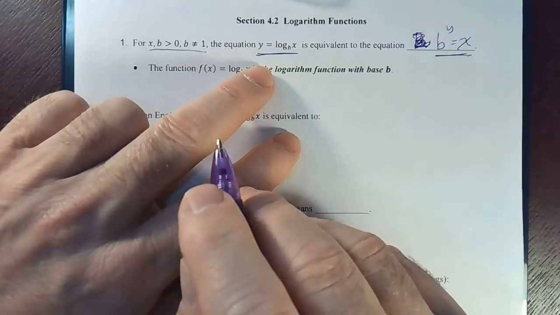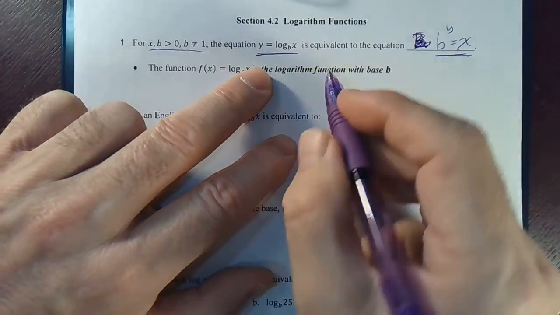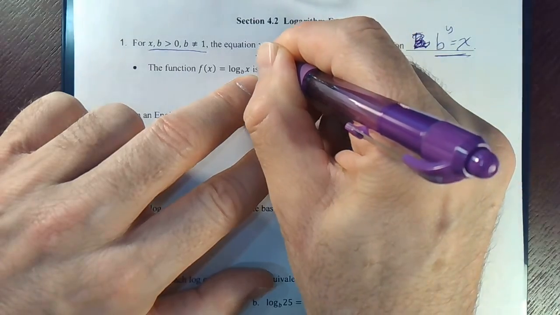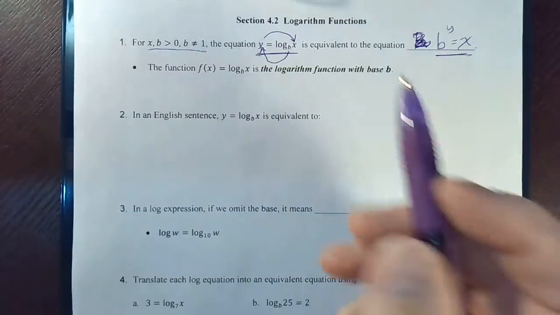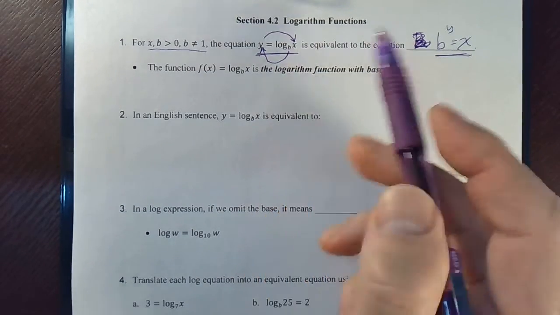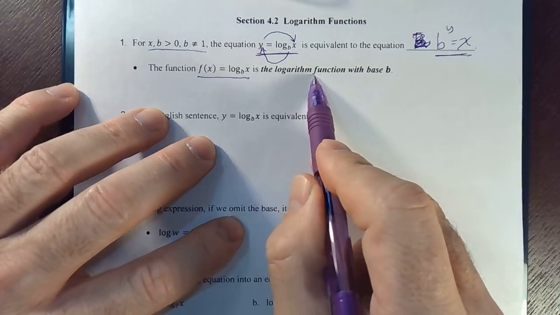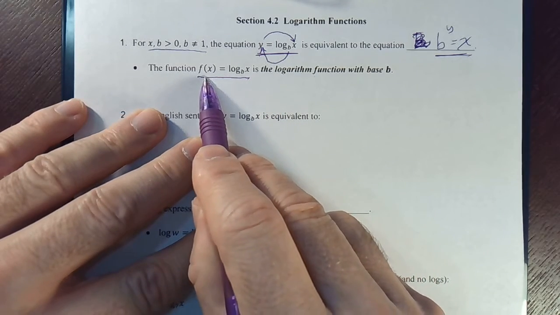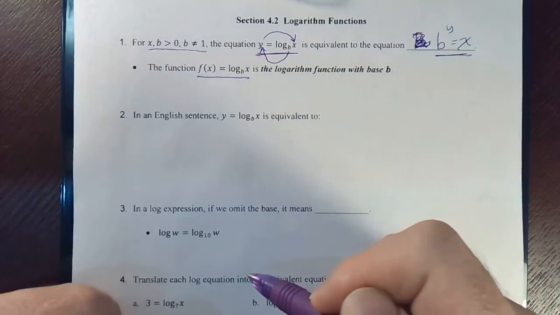All right, and I'll probably do this again later, but when I see an expression or equation like this, I usually draw arrows. I start from the b, and then I go b raised to that number gives me that number. It's just something I like to do. B to the y equals x. So this function, as we just said, is the logarithm function with base b. And the way we would read this is f of x is equal to log base b of x.